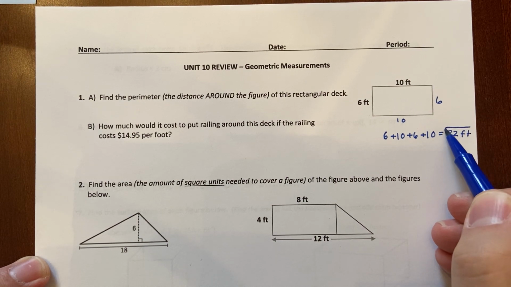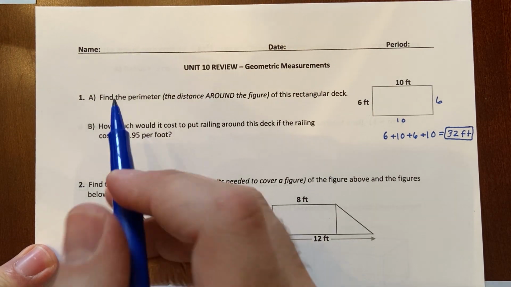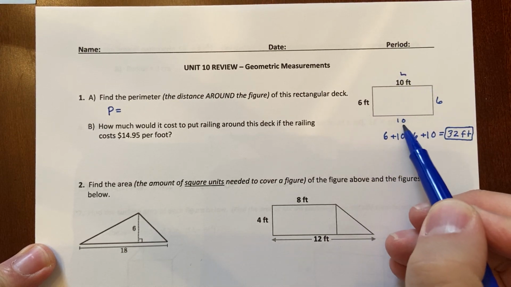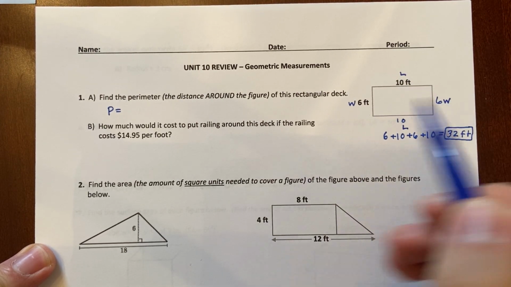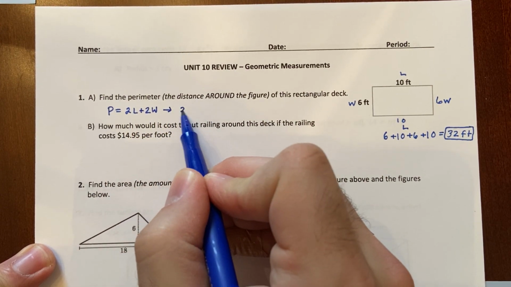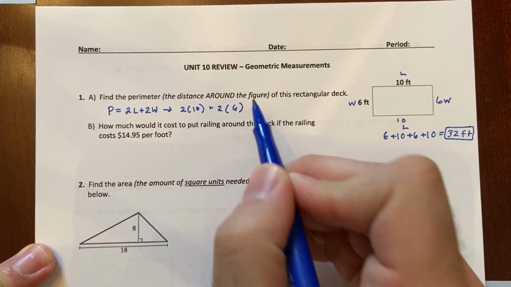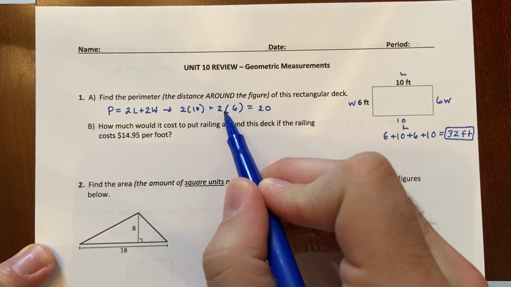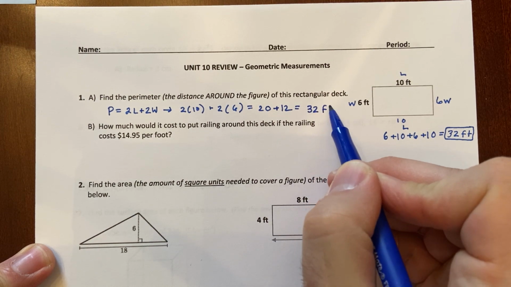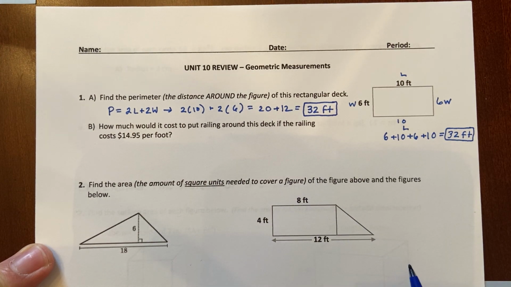Now notice that this dimension is singular. It's one-dimensional because I'm finding distance. Now, algebraically, perimeter for a rectangle, well, there's 2 lengths and 2 widths. So if my length is 10, 2 times 10, and my width is 6, 2 times 6, 2 times 10 is 20, 2 times 6 is 12, 20 plus 12 is 32 feet. So we get the same answer. Either way, whatever you're more comfortable with.